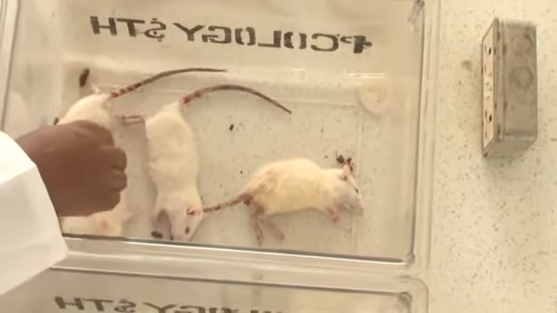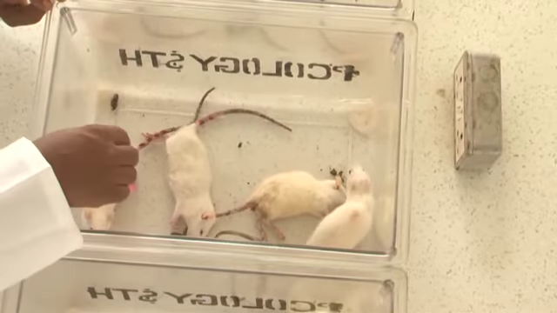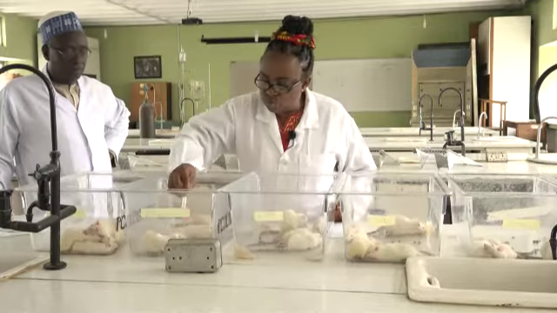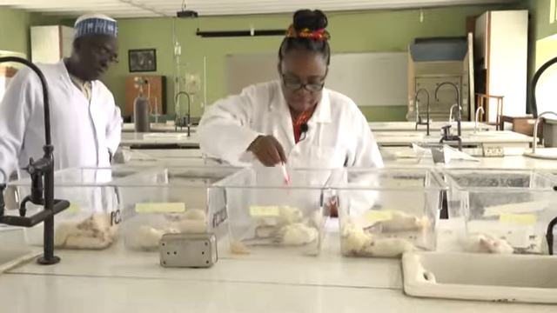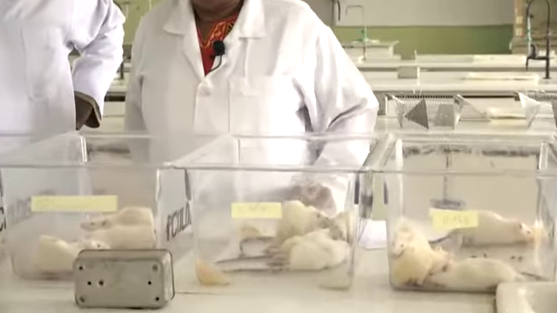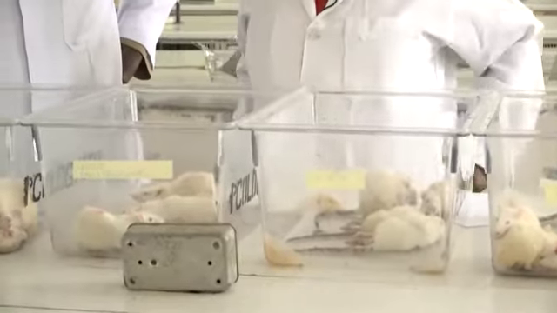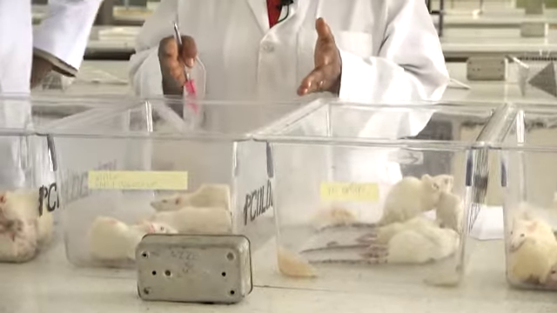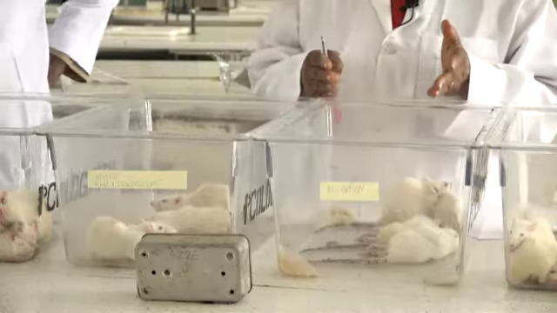You can see this animal is quite agile compared to this one. Although two are dead here, and these two are dead here. So, how can we say that the outcome here is better than this?